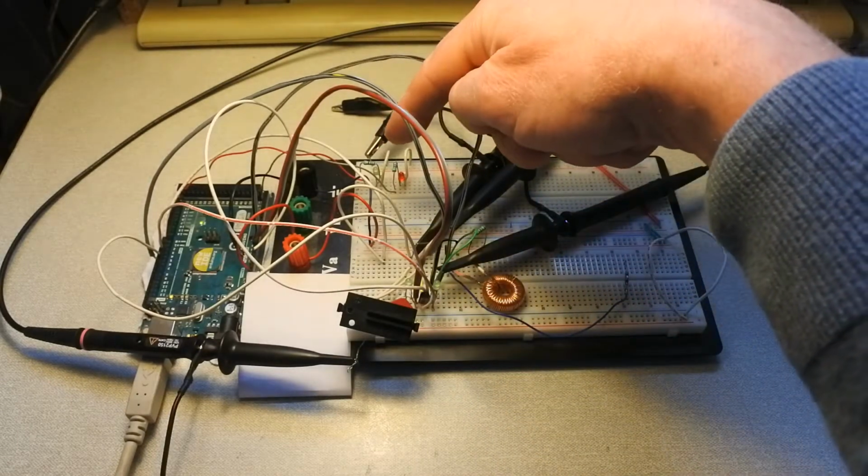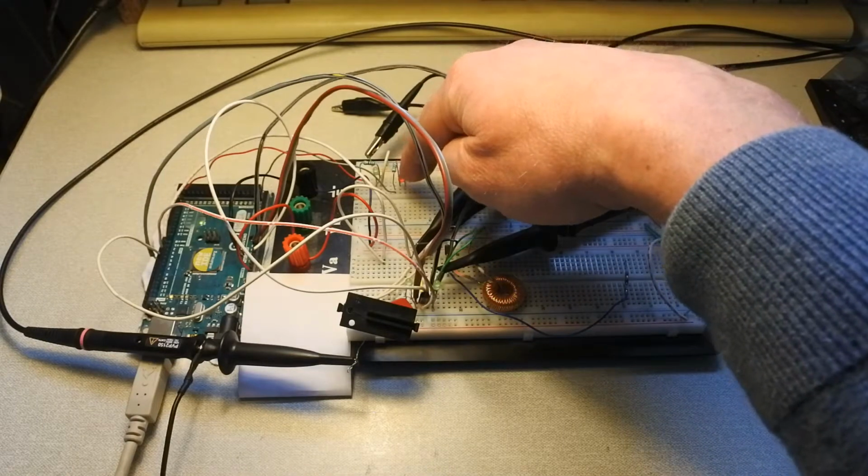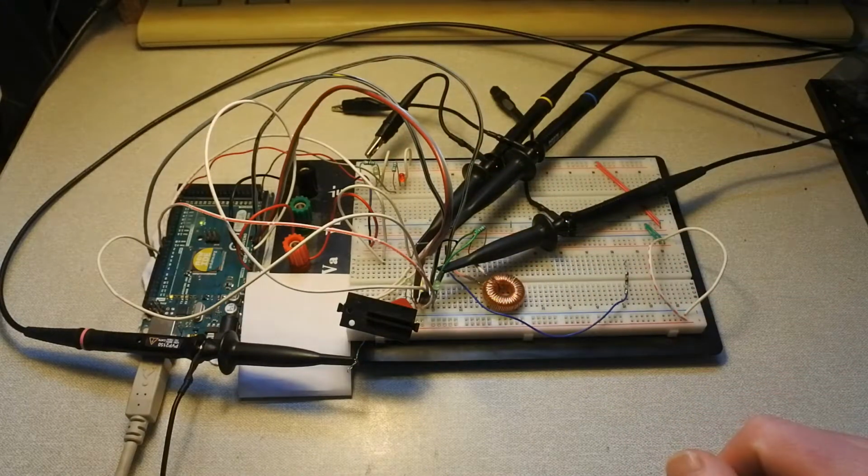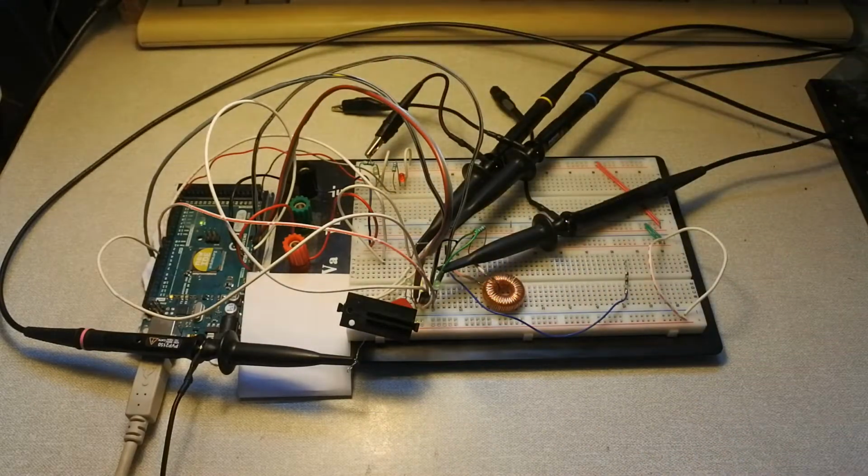Here are two LEDs. This one is to indicate the end of a cycle. There are currently 10 cycles programmed, and this one is to indicate if the two parts of the cycle both parts are 1 or not.